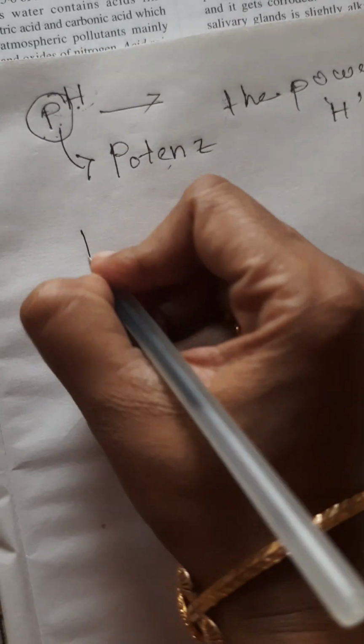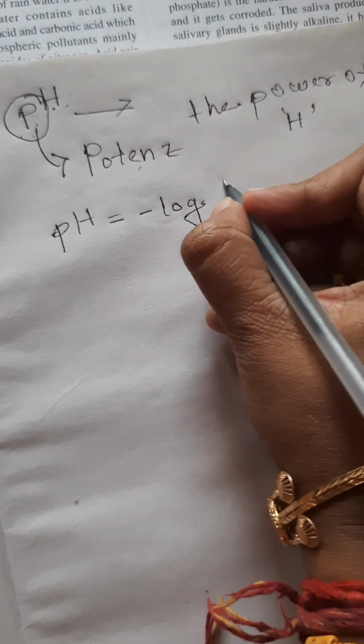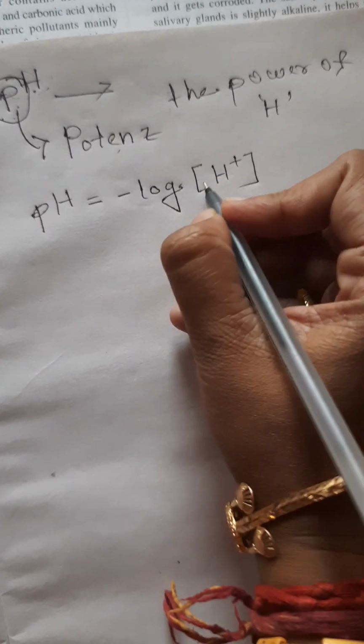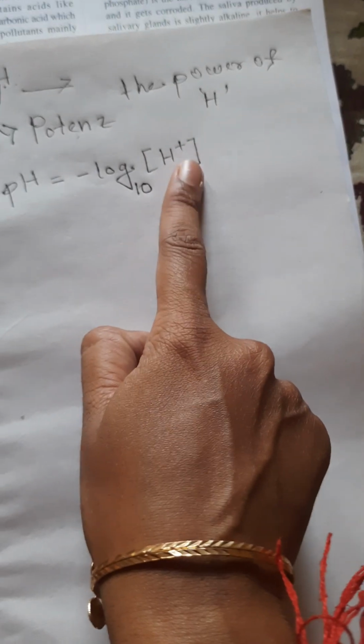First of all, we write the formula of pH. pH is the negative log of H plus ion, concentration of H plus ion. Is this clear? Base 10. So the pH of a solution is the negative logarithm to the base 10 of the hydrogen ion concentration, expressed in moles per liter.